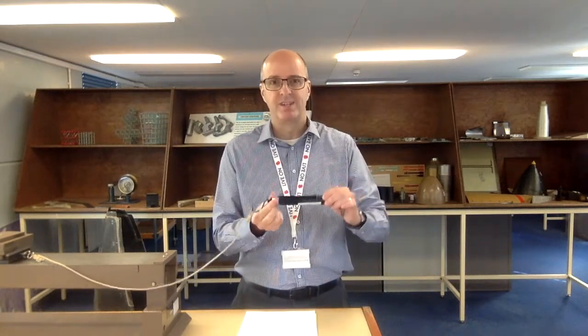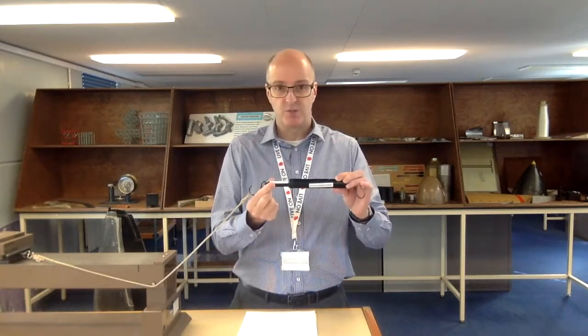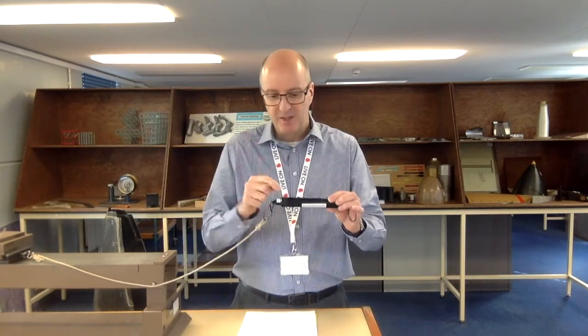So the first effort was to overcome static friction, and that needed more effort to get it going. The second effort, once it was moving, was dynamic friction, and that's where the spring balance jumped back like that because we required less effort, less force to keep it moving. So there we go. The fourth law of dry friction. Static friction is greater than dynamic friction.